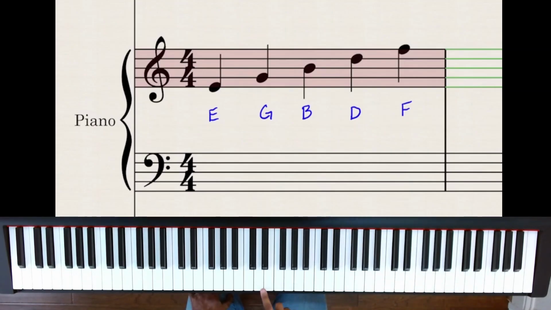Okay? And then the next note, find your group of 3 black keys. To the right of 3 black keys is a B. So this is the B that's on the staff. But as you can see, it repeats, just gets higher, okay?